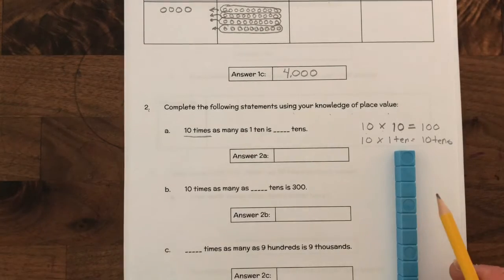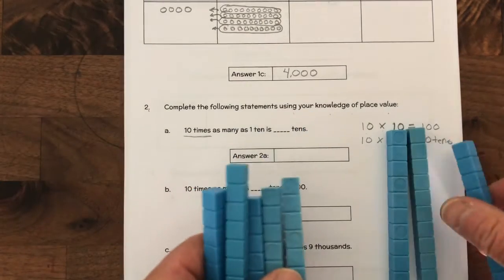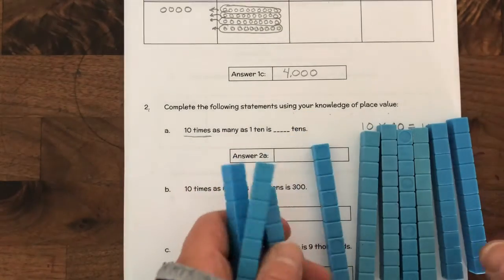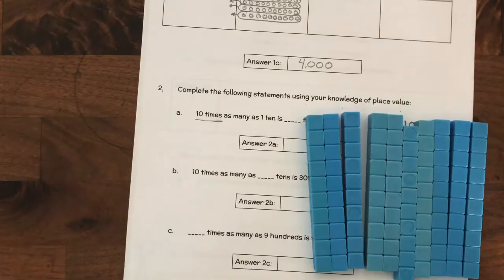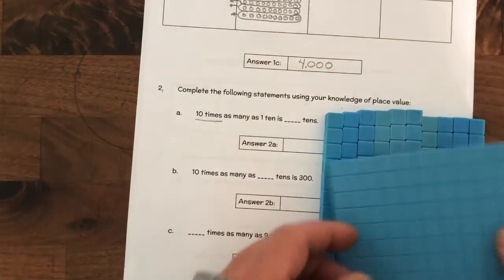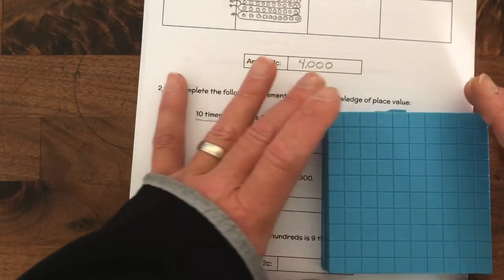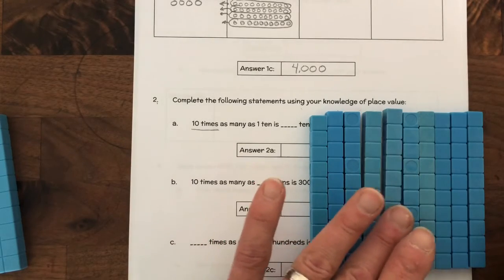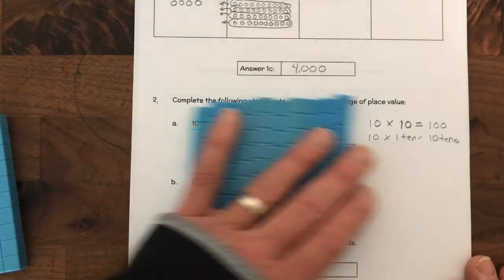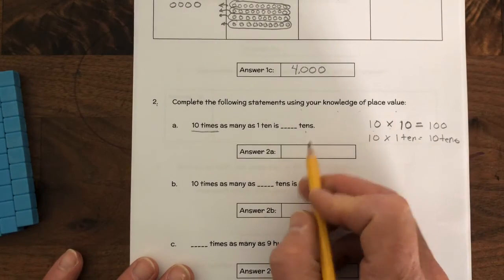So here's 110. If I have 10 of these all put together, 1, 2, 3, 4, 5, 6, 7, 8, 9, 10, okay, 10 tens. That's what 10 tens look like. It is exactly the same as one of these hundreds. See that? It fits perfectly right over the top of it, just like that, okay? So the answer is 100 ones, but how many tens? 1, 2, 3, 4, 5, 6, 7, 8, 9, 10. It's actually equal to 10 of those tens. So how many tens? 10 tens.